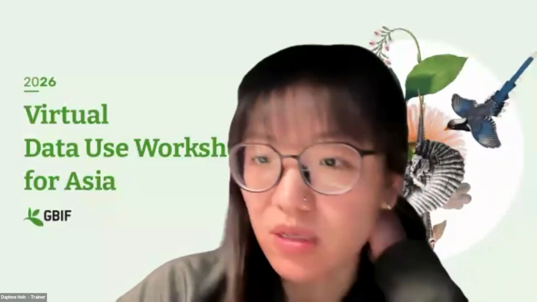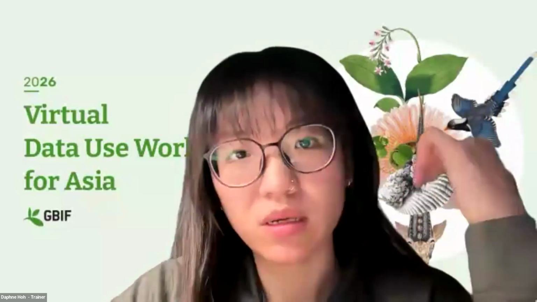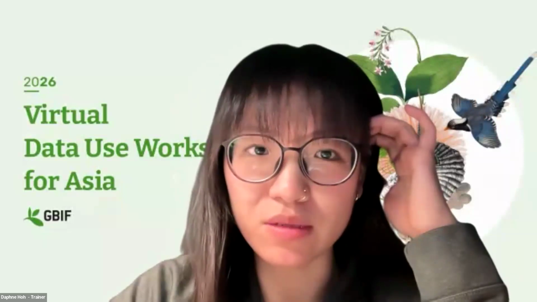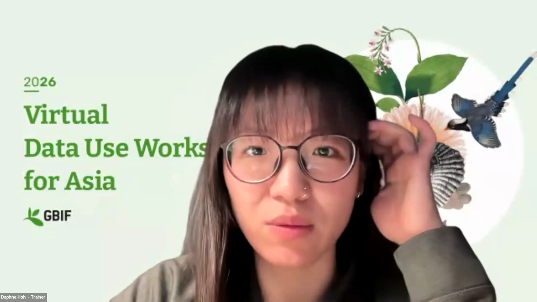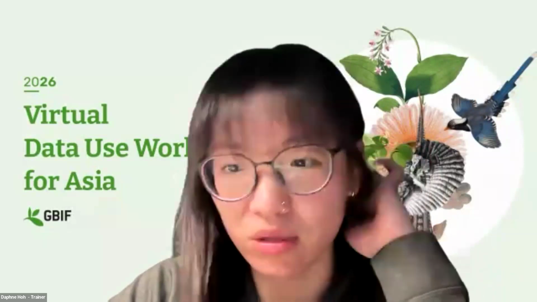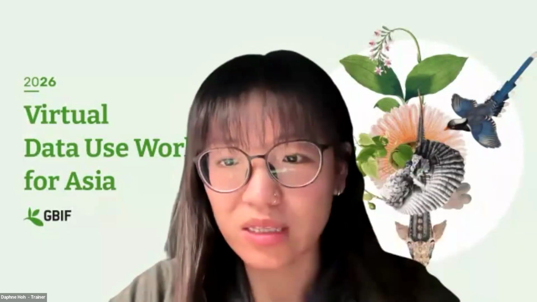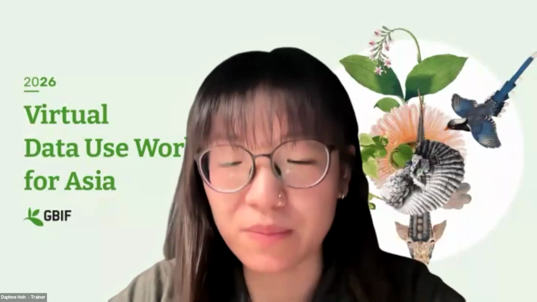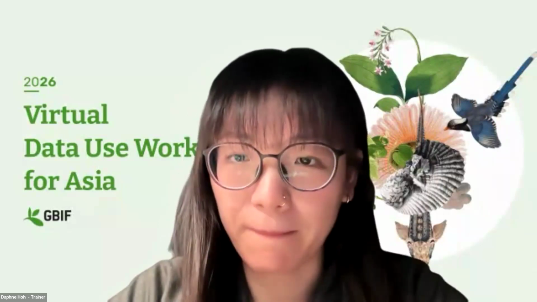I think that is another way of accessing GBIF data, but for a different purpose. Maybe it's more for developers, or for any kind of software or website rather than ecology analysis, if I'm not mistaken. Yeah, thank you.